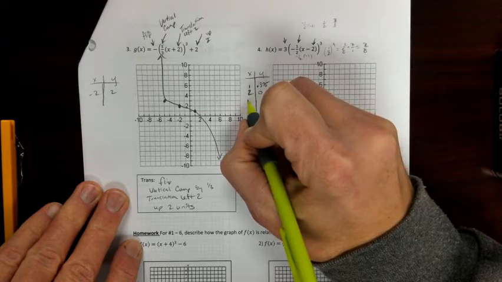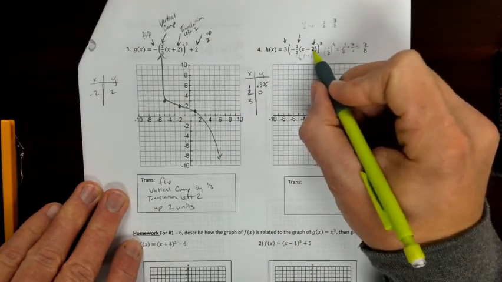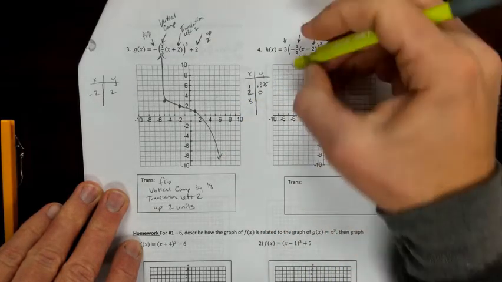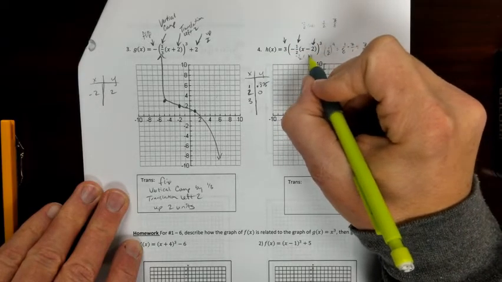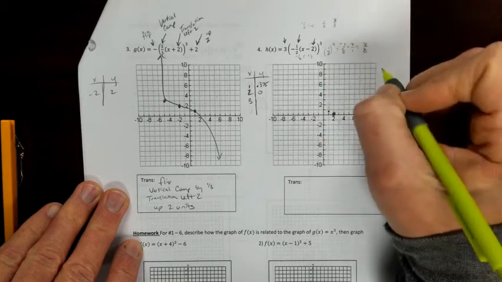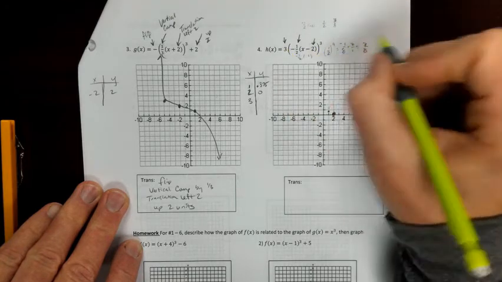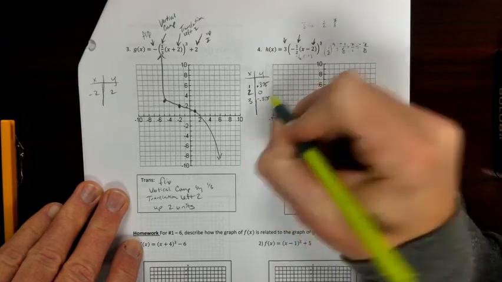If I plug in 3, so on the other side of my inflection point, 3 minus 2 is a positive 1. So now we have positive 1 times negative 1/2. That's a negative 1/2. When we cube it, we get a negative 1/8. And then times it by 3 again, and we get negative 3/8. So negative 0.375.